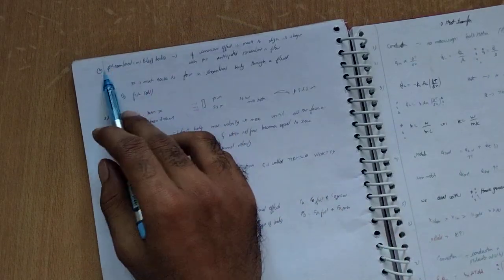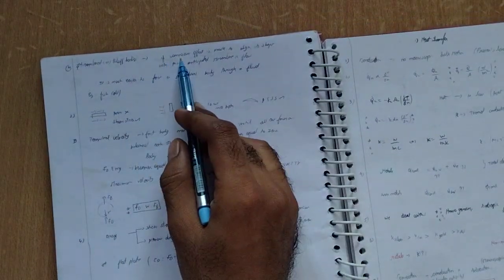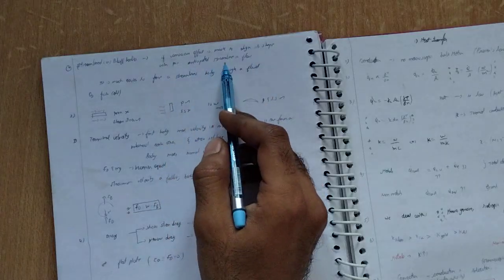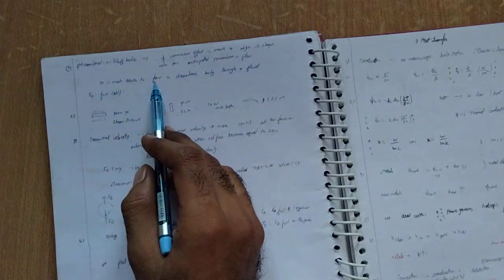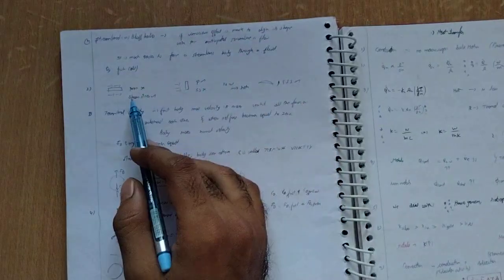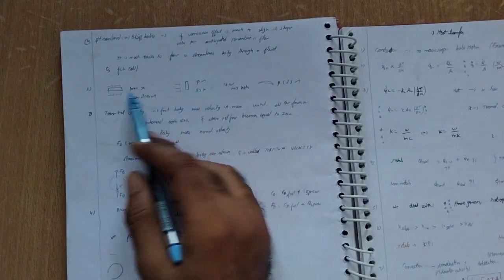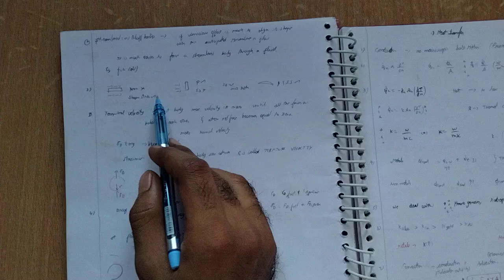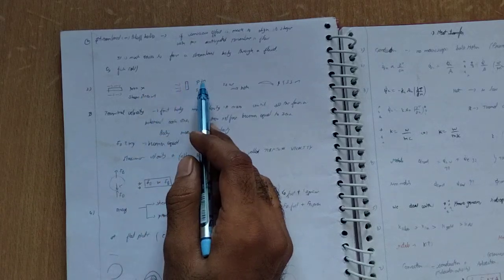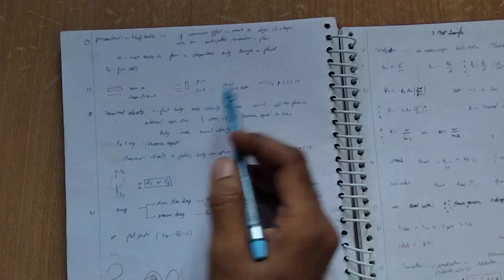Next one, you can see streamlining of bluff bodies. A conscious effort is made to align its shape with the anticipated streamline flow. It is much easier to move a streamlined body through a fluid, for example fishes. It's a normal thing. This is shear stress: whenever you keep it like this, generally the shear stress will be there. But whenever you keep it in a vertical way, the pressure will be so much higher, but the shear stress won't be there.